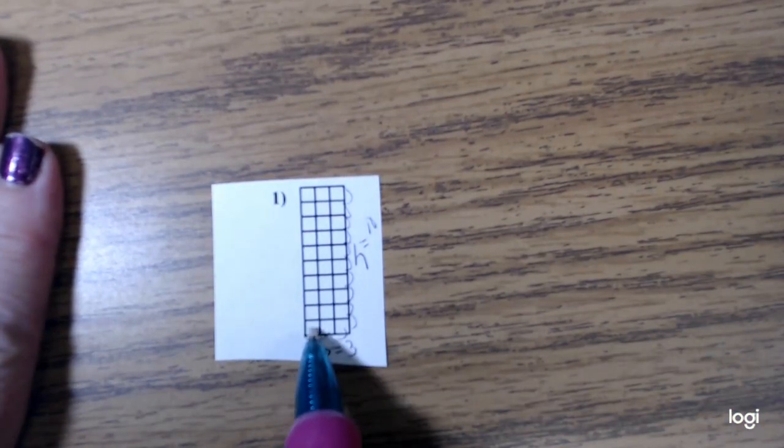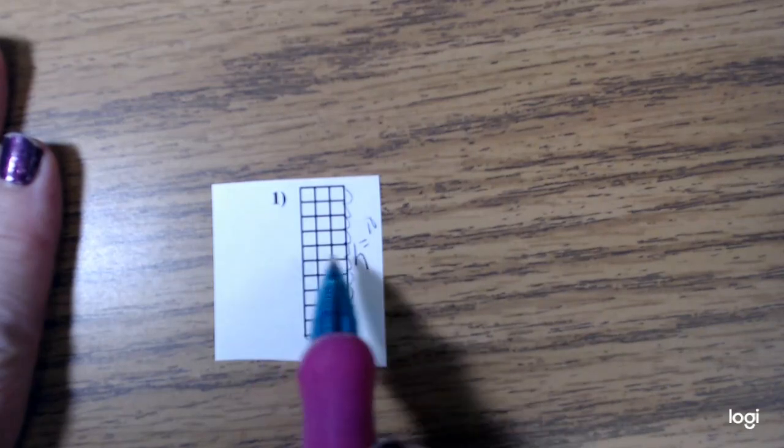I could always count them. 1, 2, 3, 4, 5, 6, 7, 8, 9. And I would also get 30. However, multiplying the base times the height is a quicker way for me to find my answer.